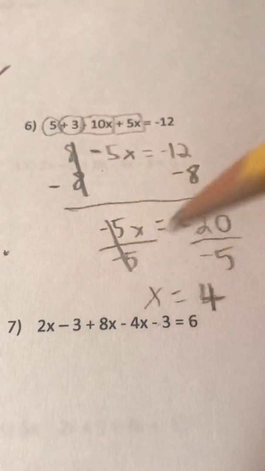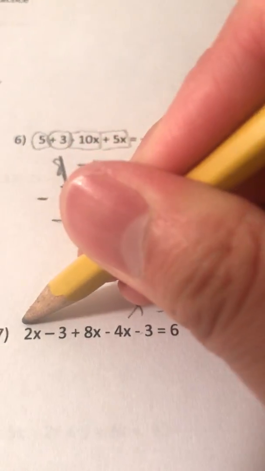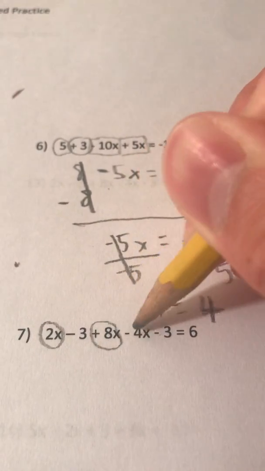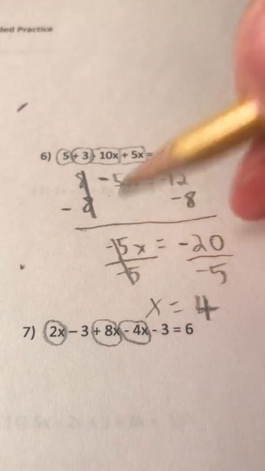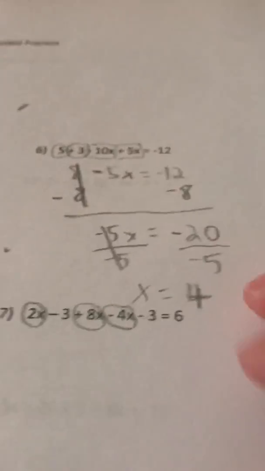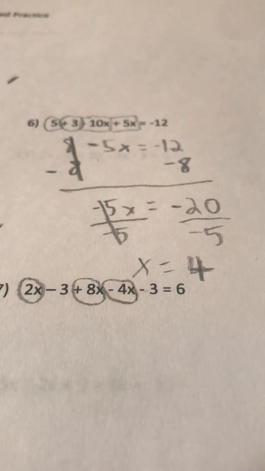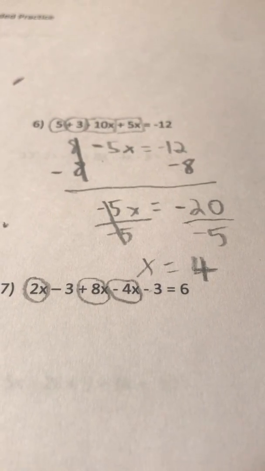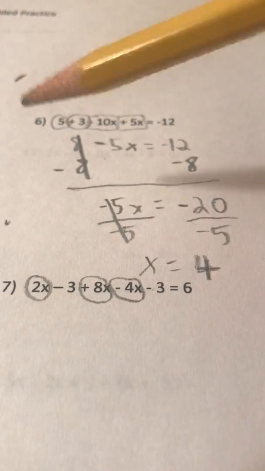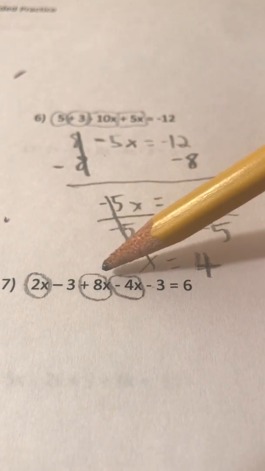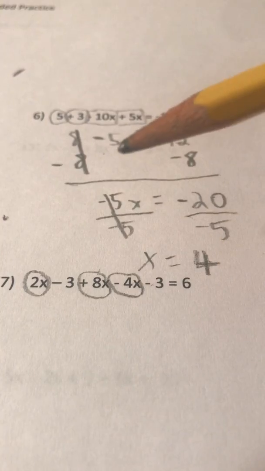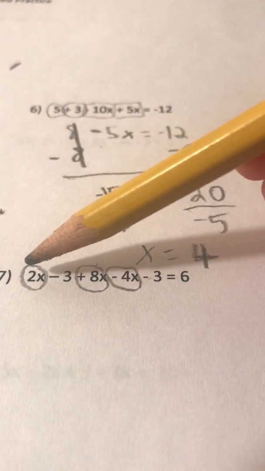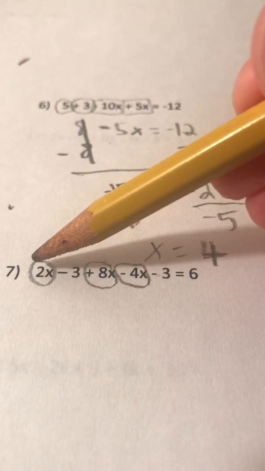Just take it one step at a time. Let's find the like terms that we can combine. We got a 2x right here. We got a plus 8x right here. And we got a minus 4x right here. I'm going to do it in my head. But like I said, don't be hesitant to use your calculator. The way I would do this on a calculator is I would put 2 plus 8 minus 4. And then whatever my answer is, I would put the x right next to it. But for now, because I don't have a calculator, I'm going to do it in my head.